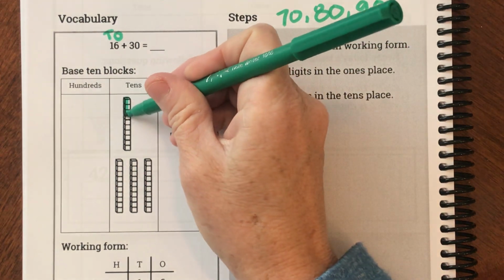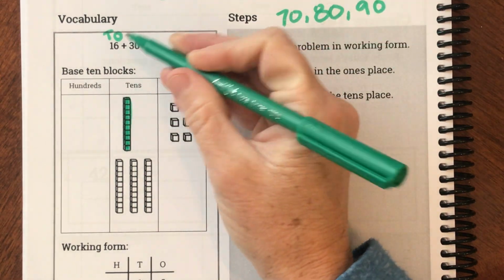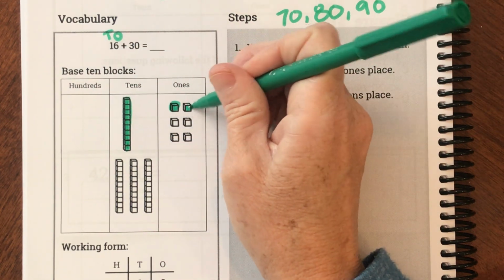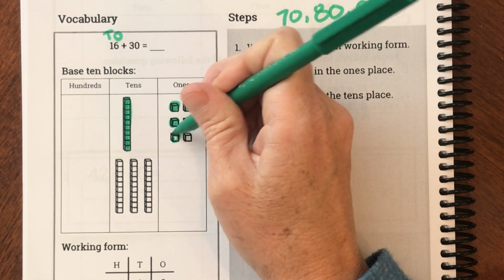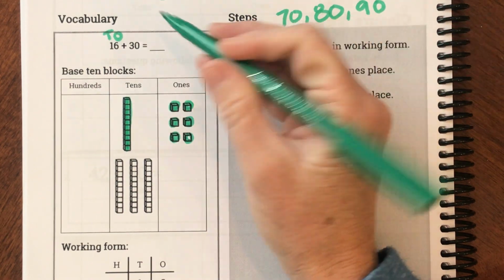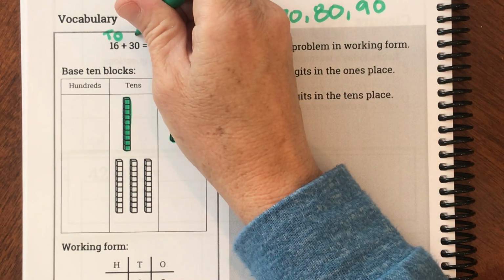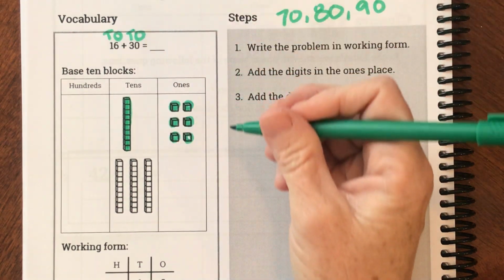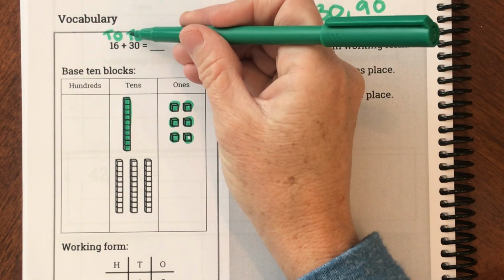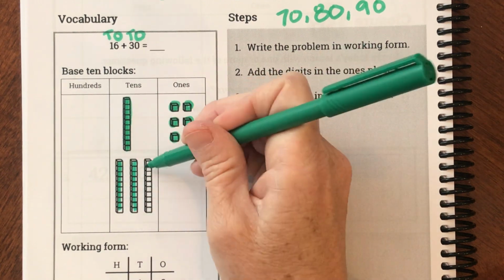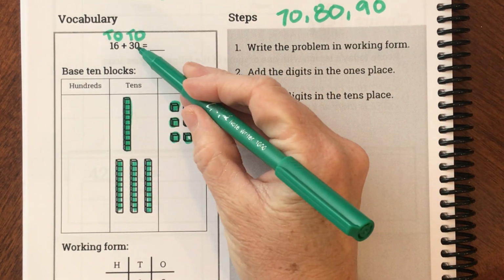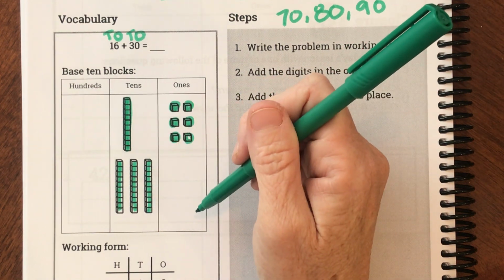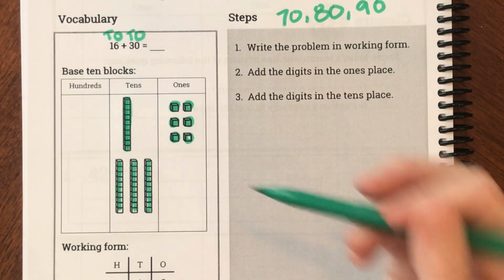So they drew one 10 rod for 1 ten, and then for 6 ones, they drew 1, 2, 3, 4, 5, 6 ones. And 30 has a 0 in the ones place and a 3 in the tens place. So they drew 3 tens, 1, 2, 3, and then they didn't draw any ones. So that's how they chose to add that, using the draw a picture strategy.